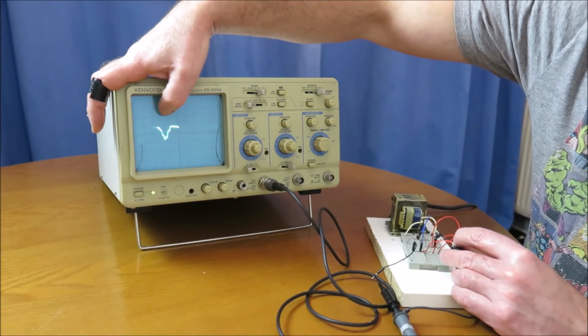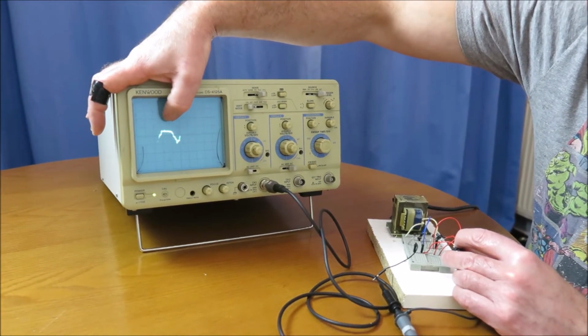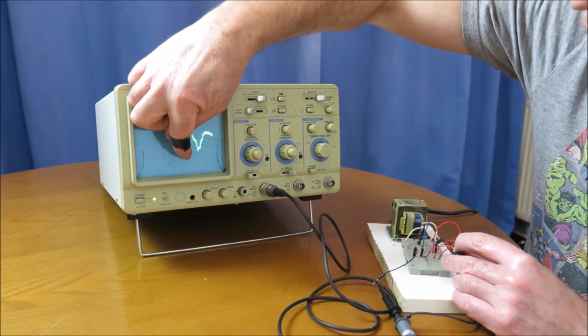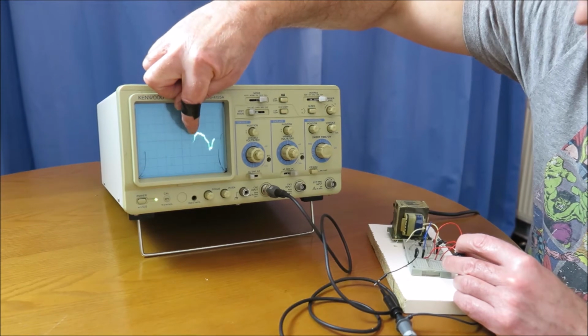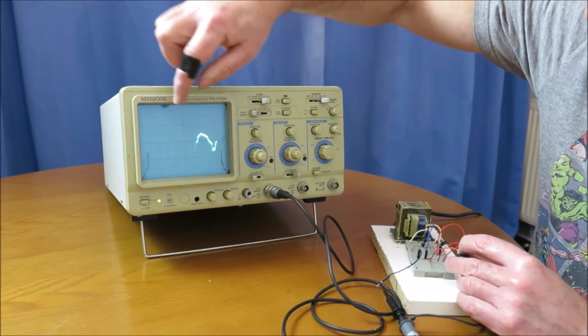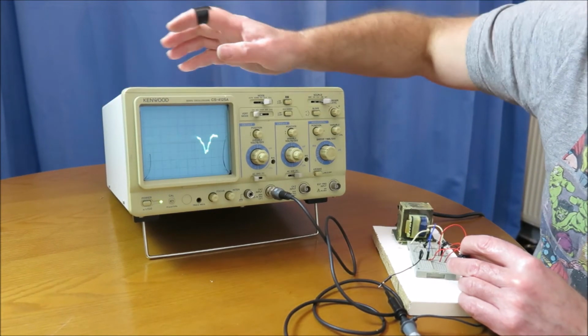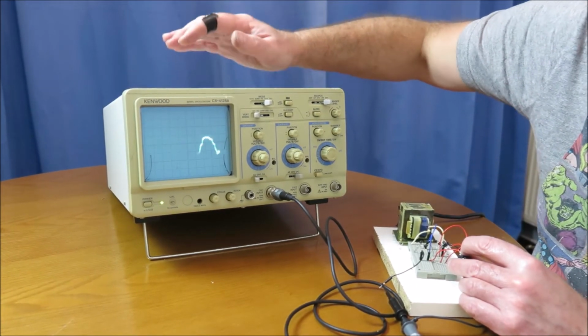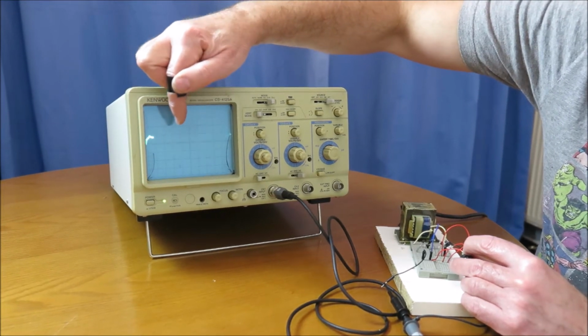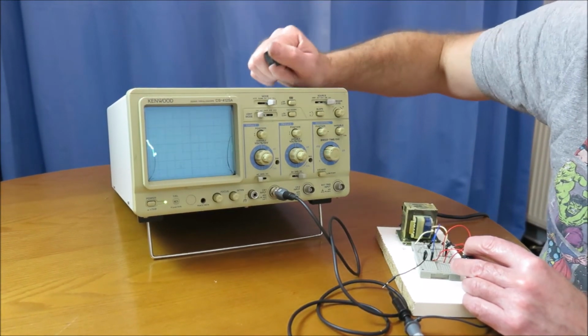So what you can see now here is the full wave rectification. The negative half cycle has been cut out and put up on the positive half cycle, and you can see the peaks of the waves here with a little bit of ripple voltage on there as well. There's a bit of noise in the circuit coming from somewhere as well, but as far as we can see there, we've got the full wave rectification.